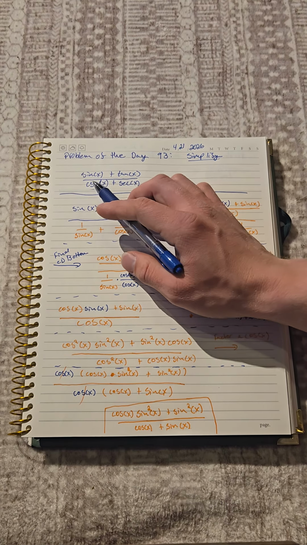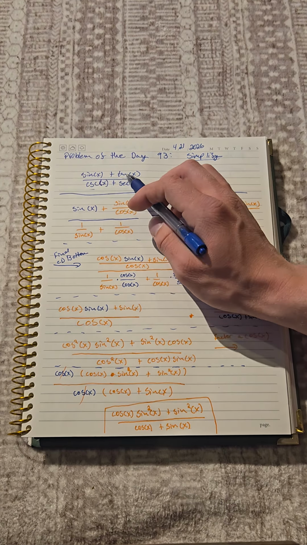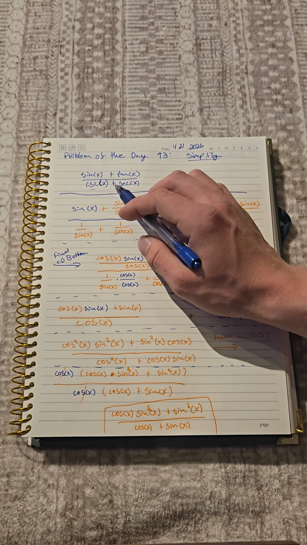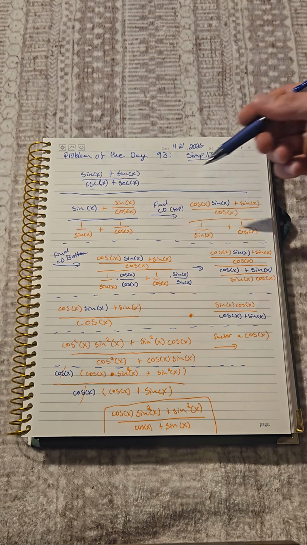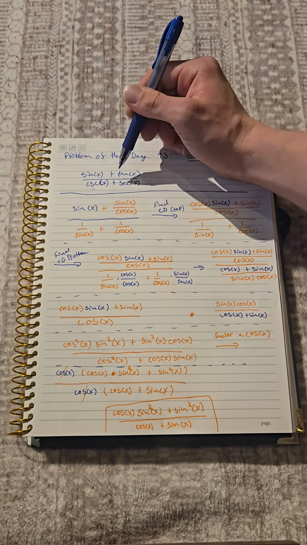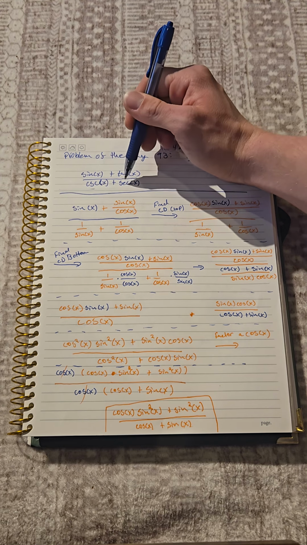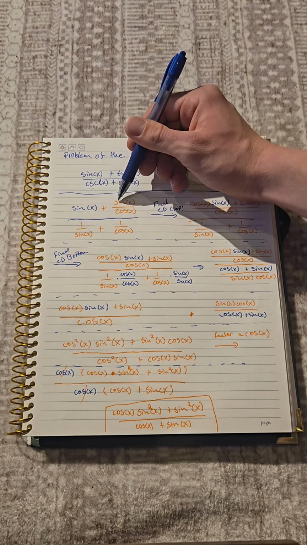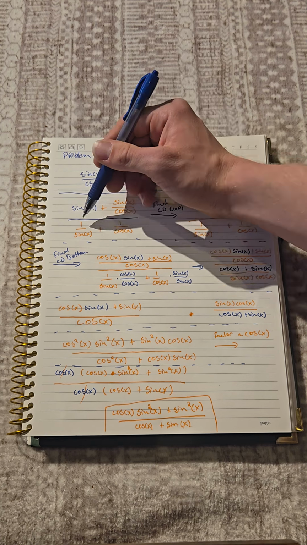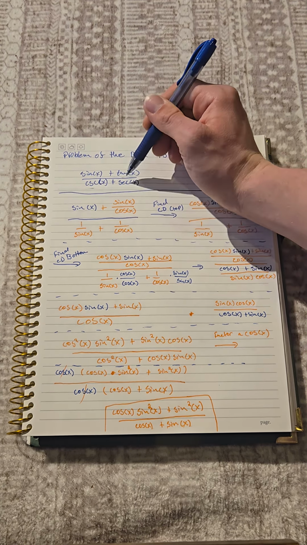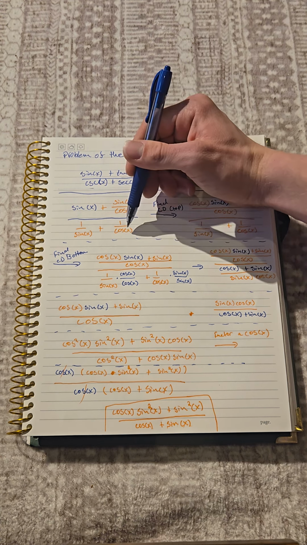So simplify the expression. So we got sine x plus tangent x over cosecant x plus secant x. So then what we'll do is break the corresponding tangent, cosecant, and secant apart. So tangent is sine x over cosine x. Cosecant is 1 over sine x, plus secant x is 1 over cosine x.